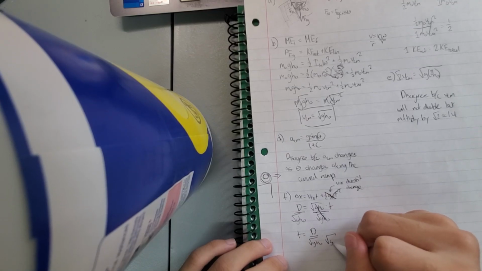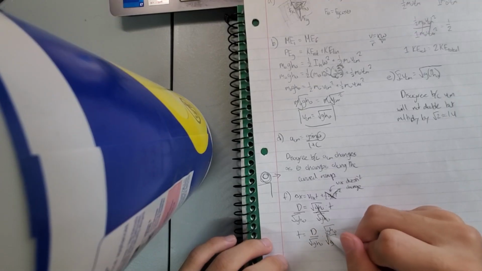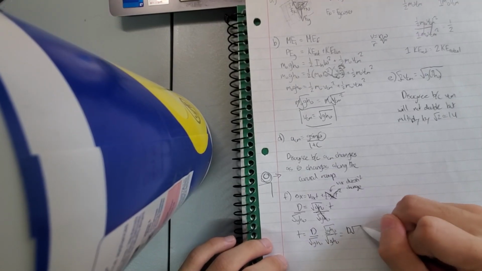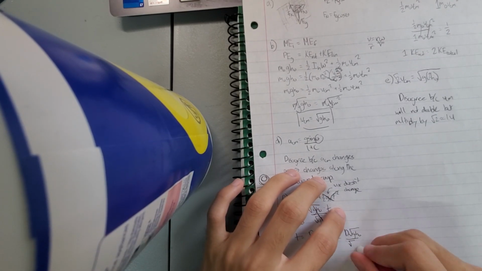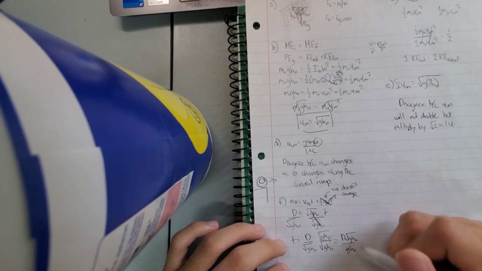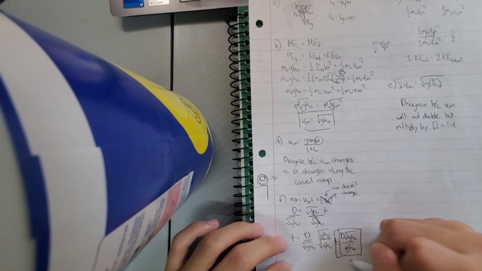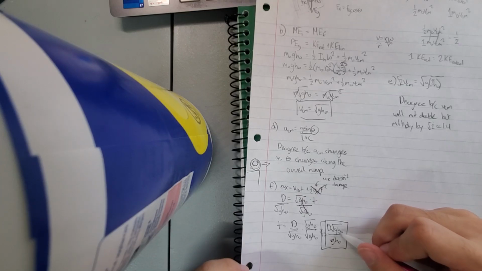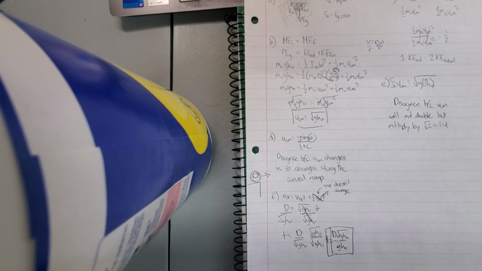If you want, you can rationalize it. So let me do that real quickly. Okay, you can still see it. Okay, so t is basically all that. t equals D square root of g h naught over g h naught.